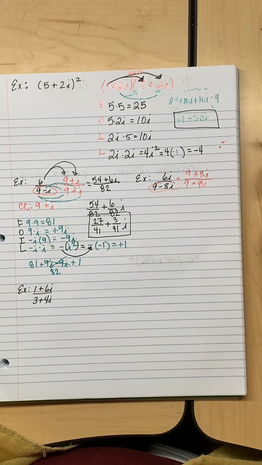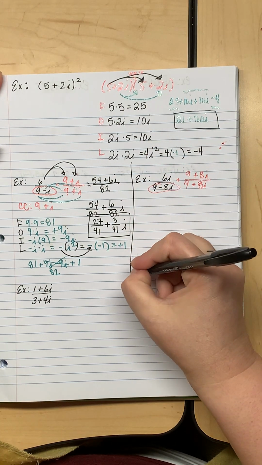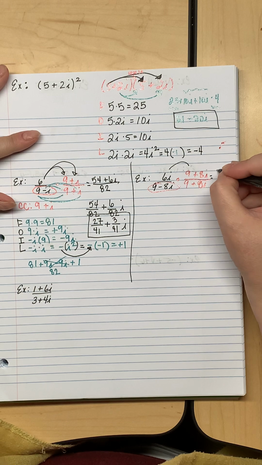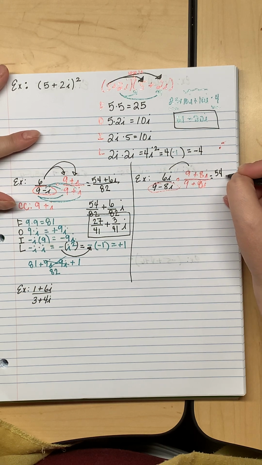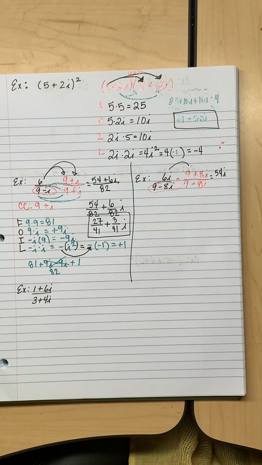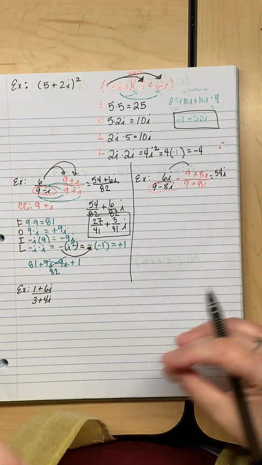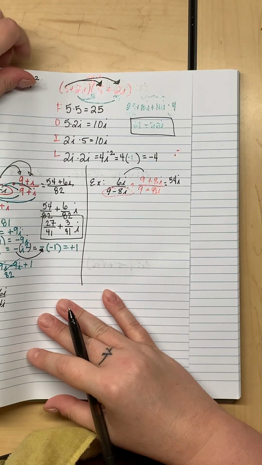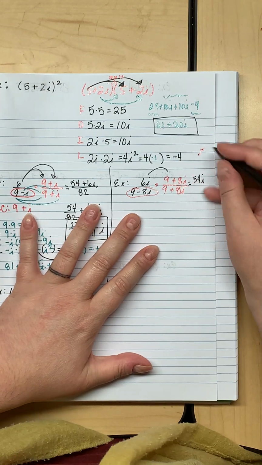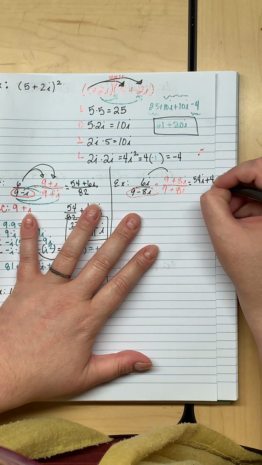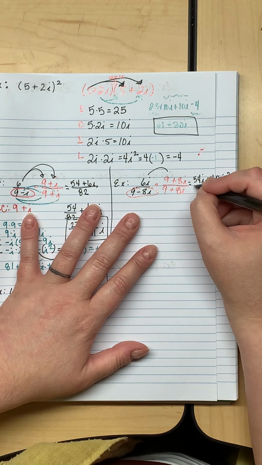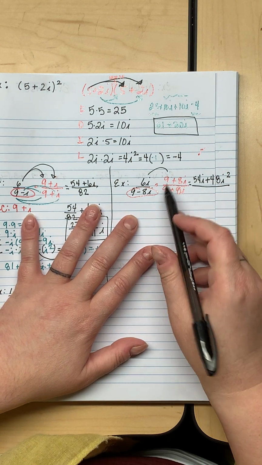Okay, let's multiply this. It's pretty much almost the same thing. Trickery. So on the top, I'm going to get, looks like, 54i, and then 6i times 8i is... I ran out of room. We'll just pretend we're over here. Okay, maybe not so over there. Okay, 54i plus 48i squared all over. We're going to FOIL this bottom.